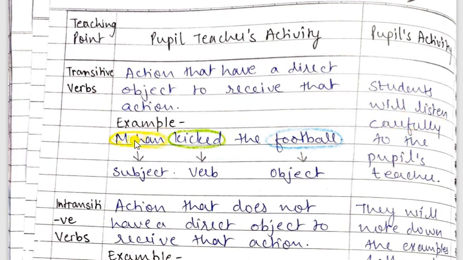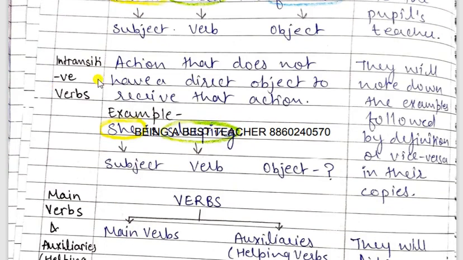So certainly like this only, transitive verb example, you are going to write Mohan kicked the football, and in this also you will tell what is subject, verb, object, and how it is a transitive verb, right? Then coming to intransitive, you will follow the same steps. First the definition, then the example, right?